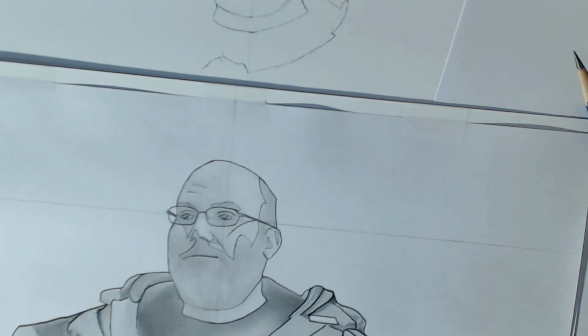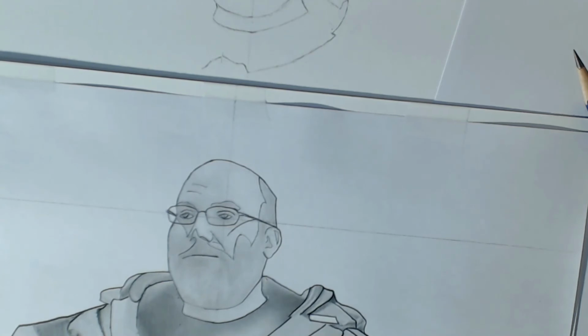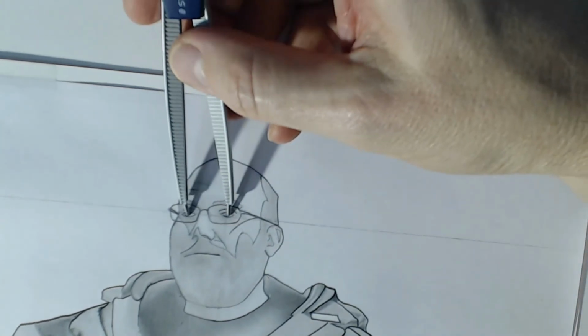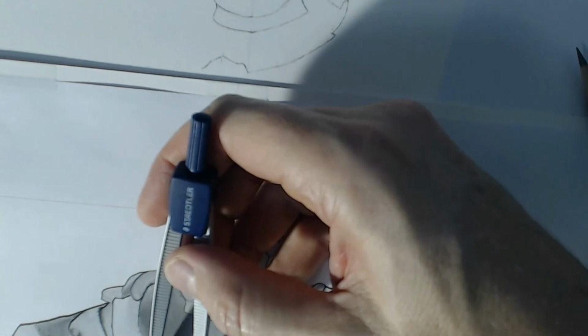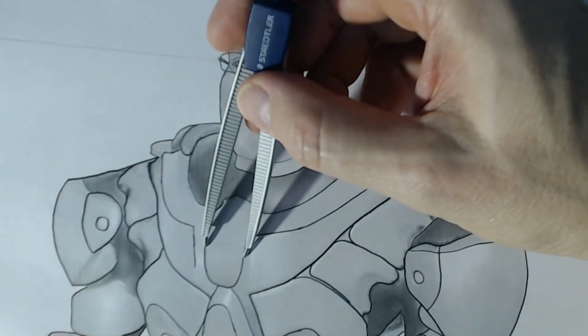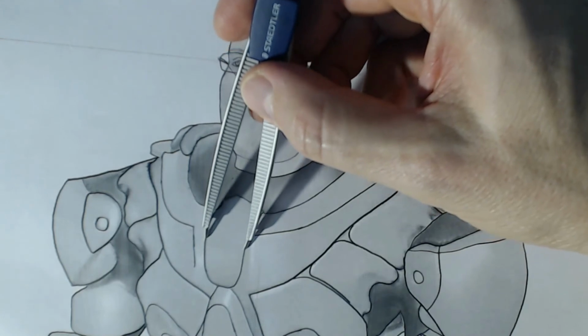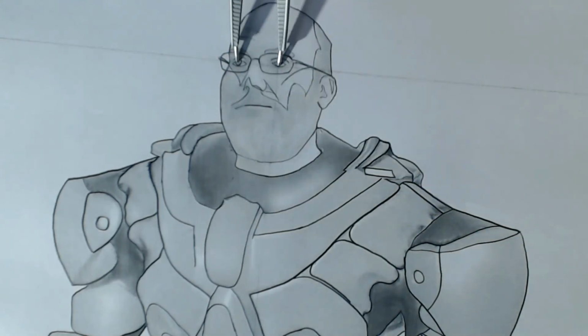Now the other thing you can do with the divider is certain things like, here, this is the distance between the eyes, and you can go, okay, the distance between the eyes matches the width of this thing, which is actually pretty cool. See that? The width of this thing is the same as the width of the eyes.